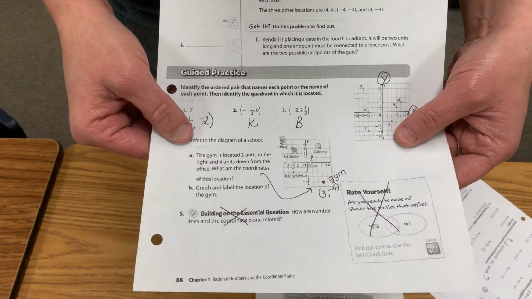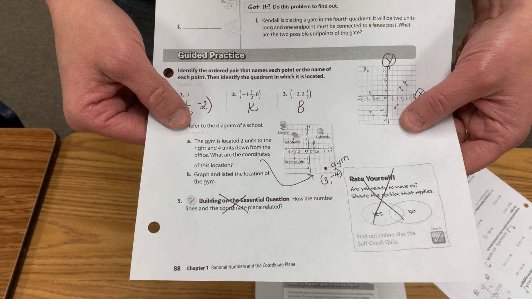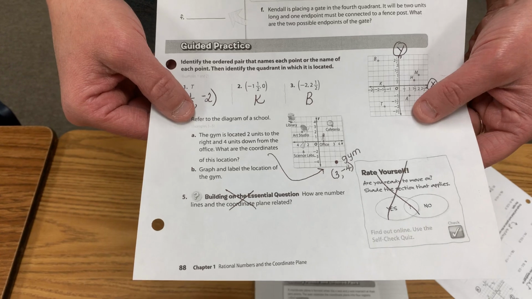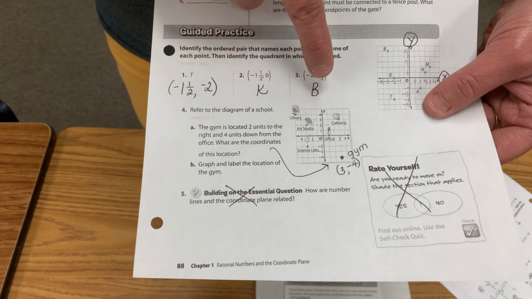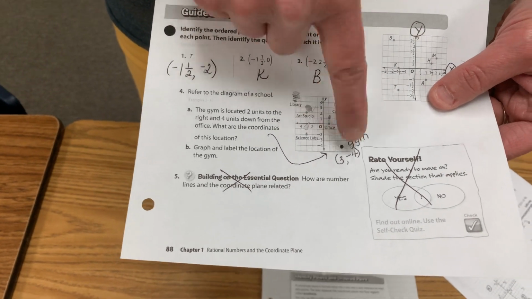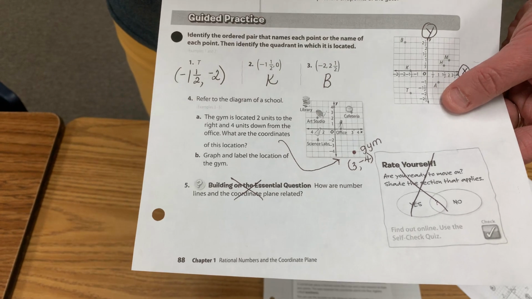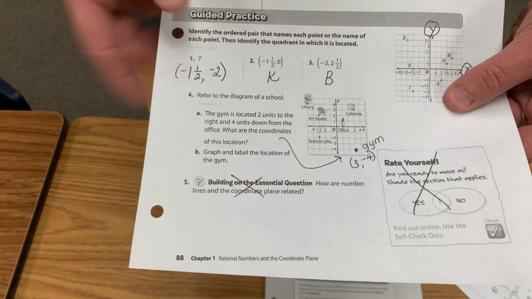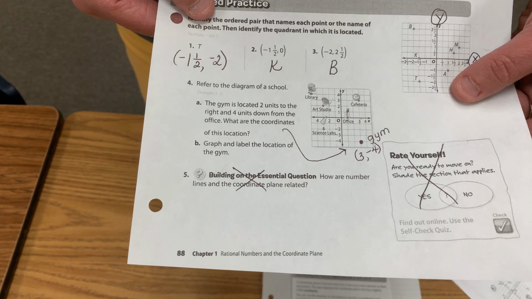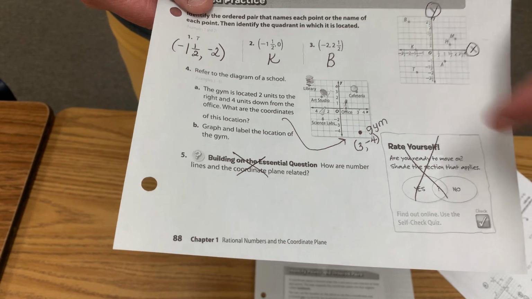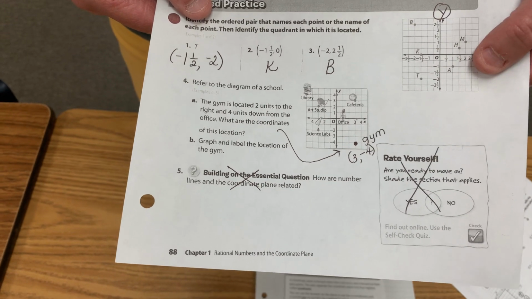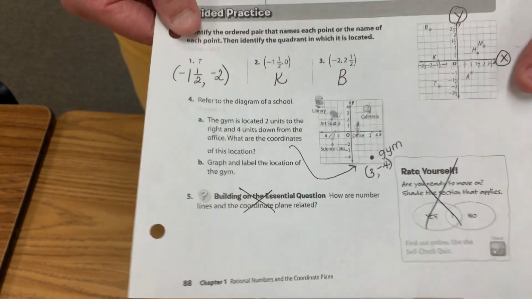Now then, I came down here and I did this for you. It said the gym is located 2 units to the right and 4 units down from the office. So I walked myself down the map and did it. And it says, what are the quadrants? Or the coordinates, are 3, -4. And that actually fell in quadrant 4. Okay, so that's the independent practice.